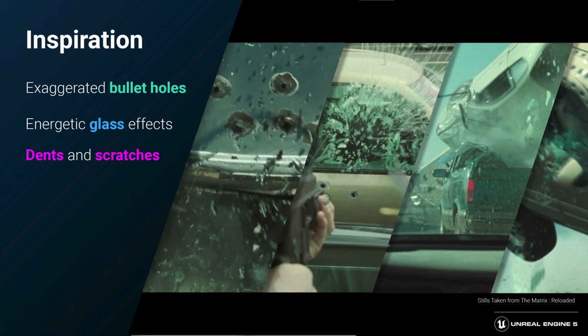First and foremost, we decided to embrace the film's aesthetic. Targeting large bullet holes, dynamic scratches, and realistic vehicle-to-vehicle collisions on deformable surfaces meant that we needed to innovate.